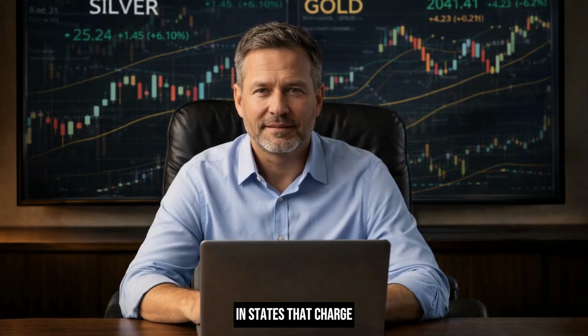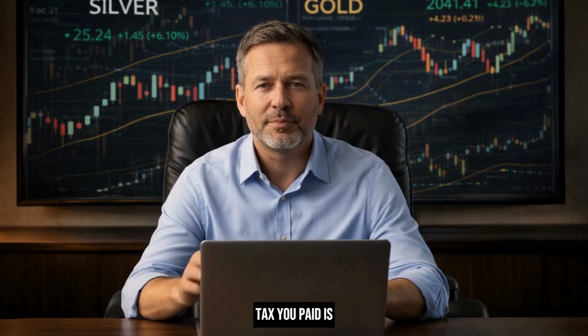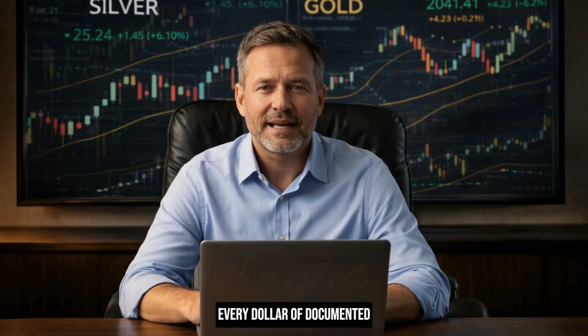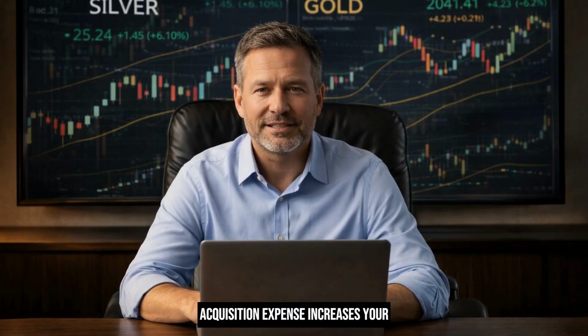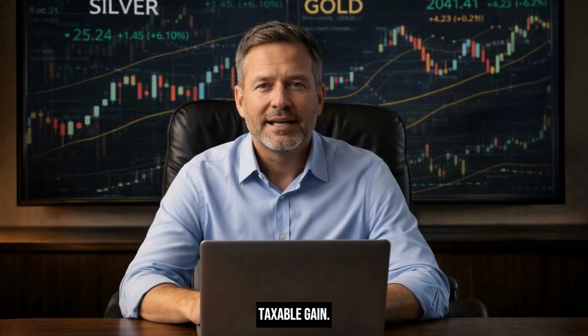Component 6, sales tax paid at the time of purchase. In states that charge sales tax on precious metals purchases, the sales tax you paid is part of your cost basis. Every dollar of documented acquisition expense increases your basis and reduces your taxable gain.